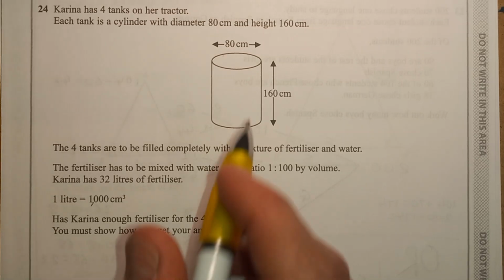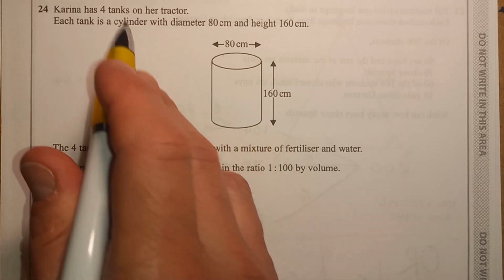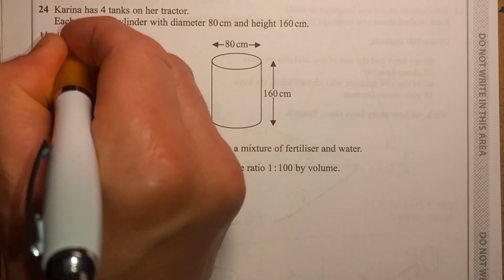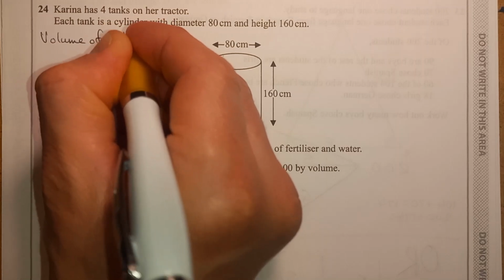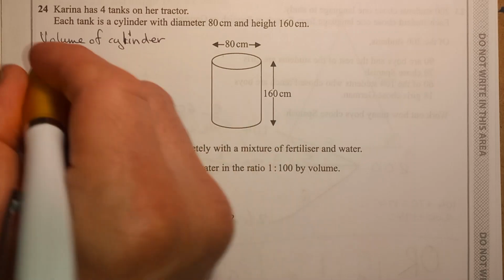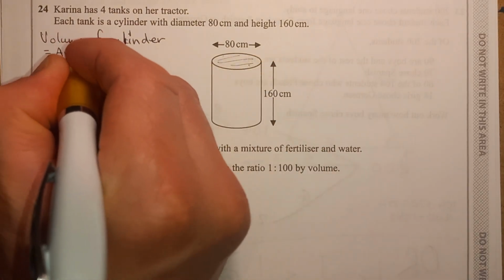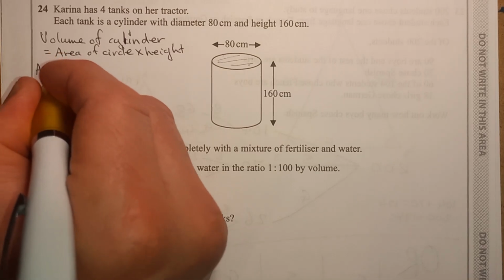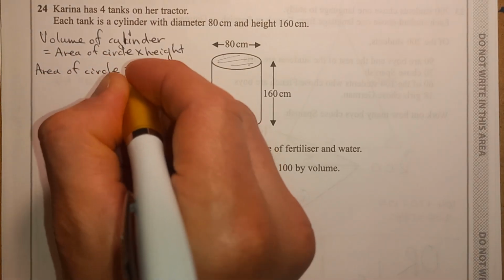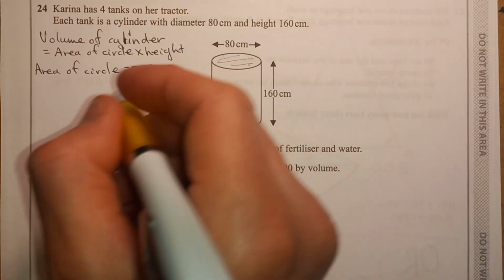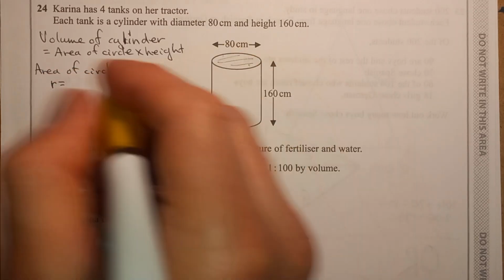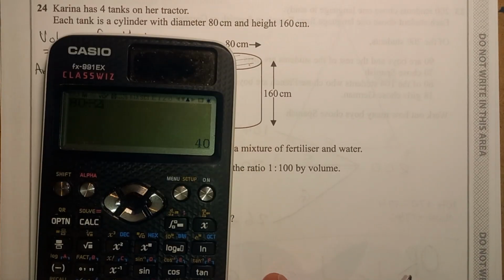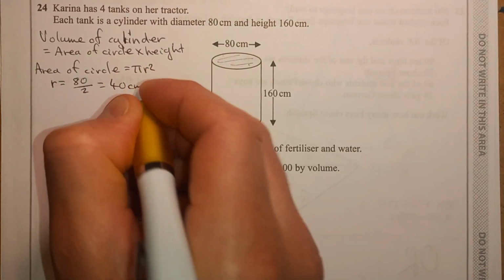Right, so what we want to do first is work out the volume of this cylinder. And remember we've got 4 of them, but we're going to start off by just working one out. Okay, so the volume of the cylinder is going to be this area of the circle times the height. And the area of the circle is pi r squared. Okay, and r is half the diameter. So 80 divided by 2, which is 40. So radius is 40 centimetres.